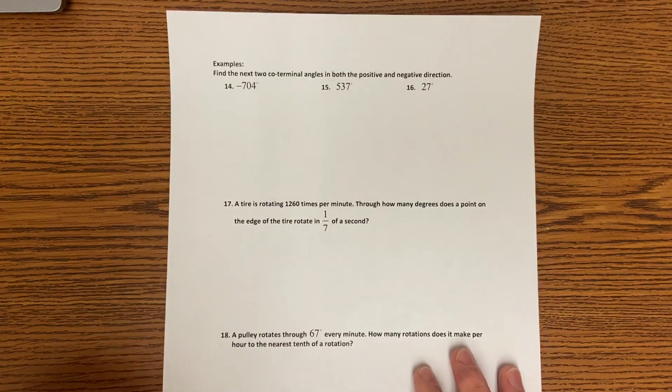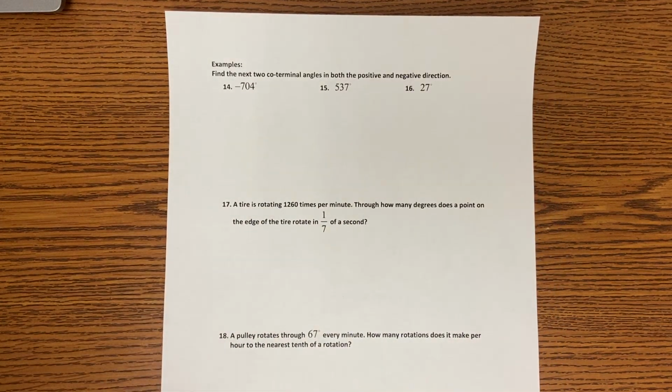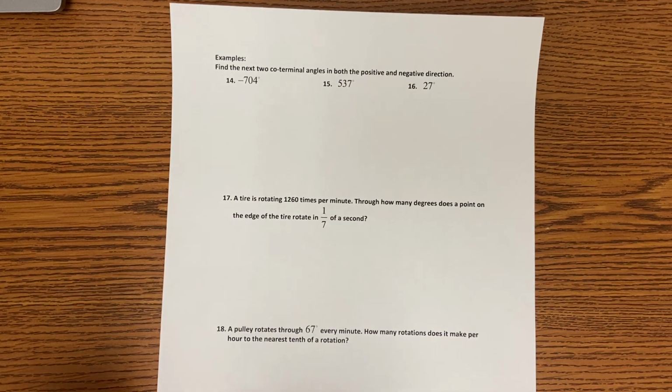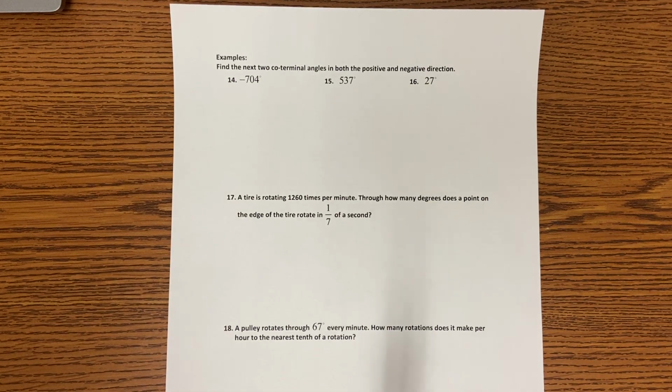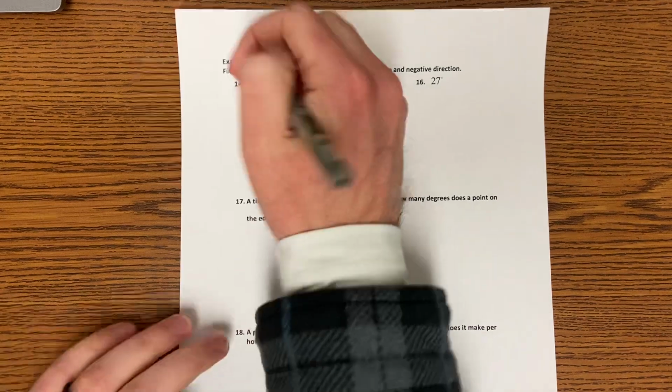Some other things they may ask you about for coterminal is to find the two coterminal angles in both the positive and the negative direction, which means to find them in the positive direction, you'll add 360 and then add 360 again. To the negative direction, instead of adding, you'll subtract, and it wants all of them.